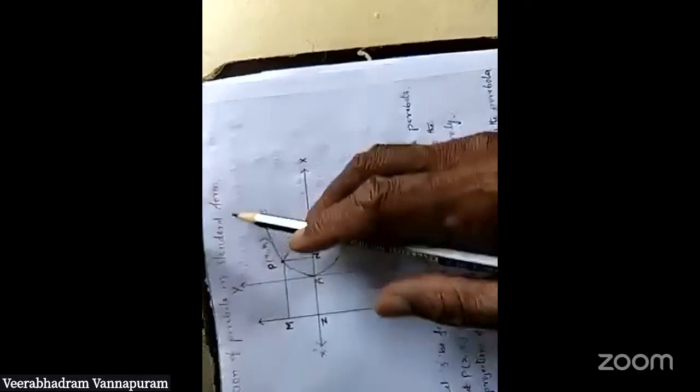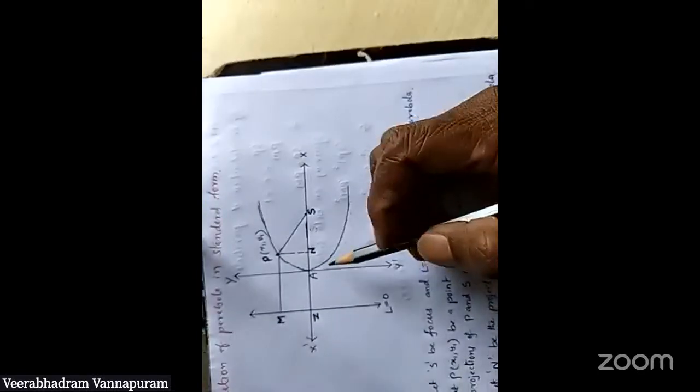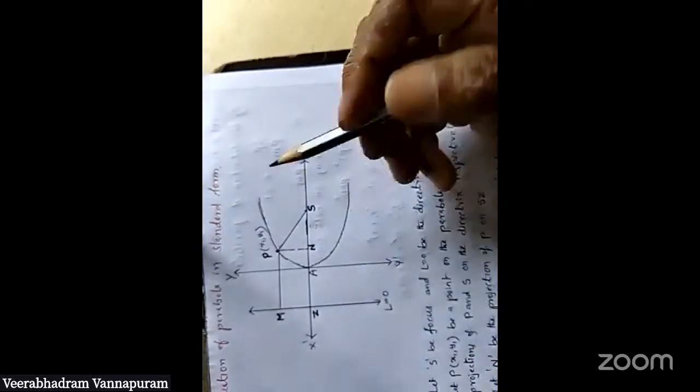Equation of parabola in standard form. So here the diagram is compulsory. We will get 1 mark for the diagram also.